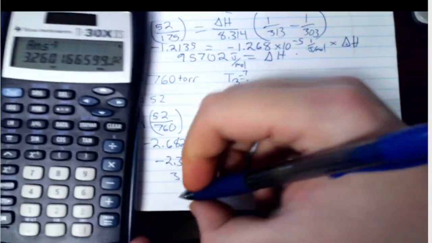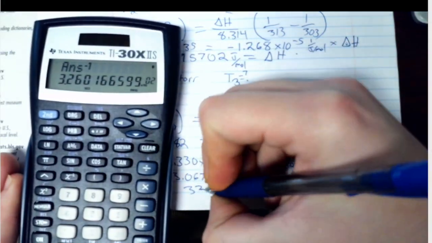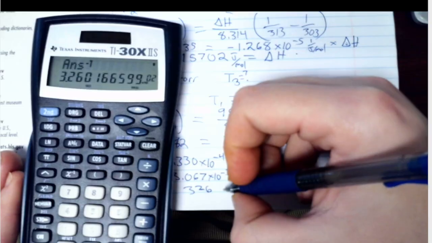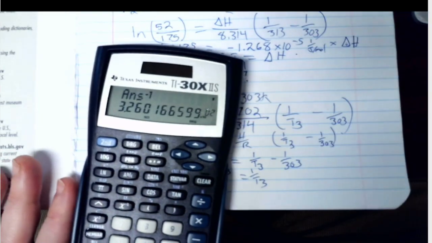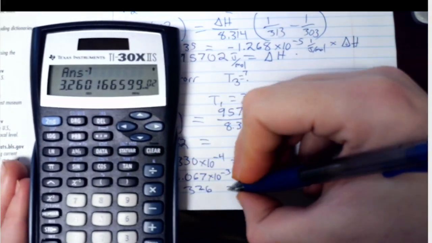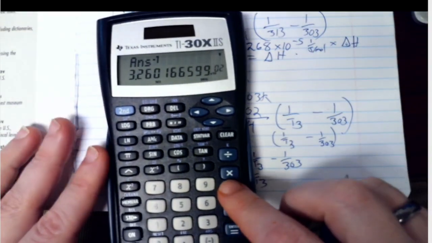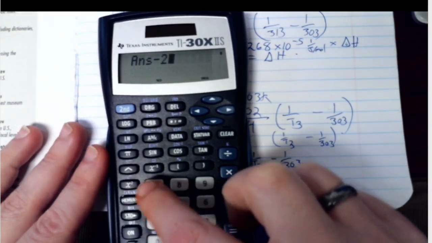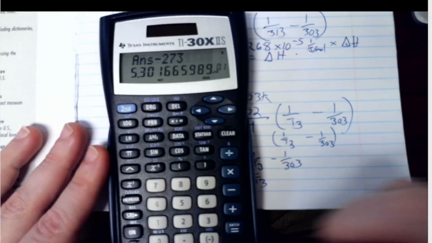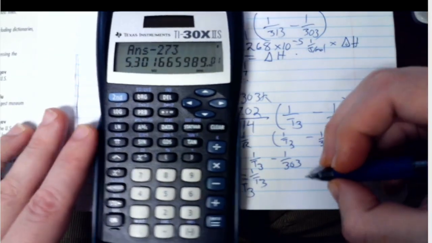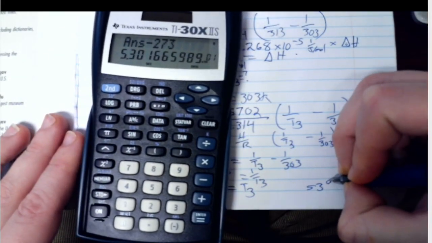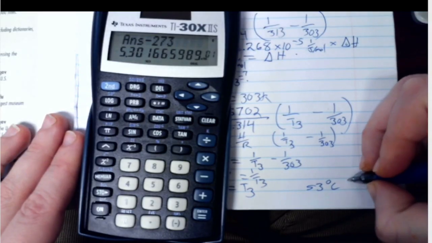So now our temperature is 326. 326 equals T3. And if I convert that from Kelvin into Celsius, the boiling point occurs at 53 degrees.